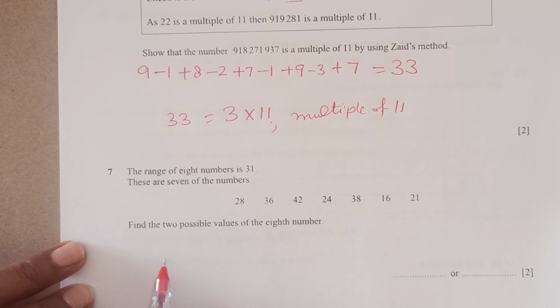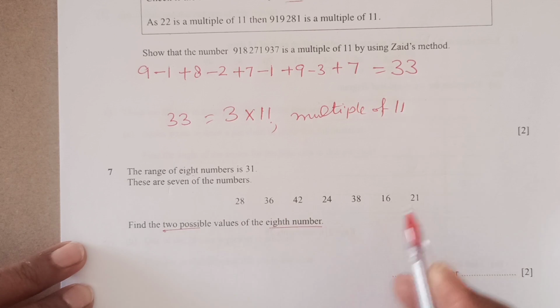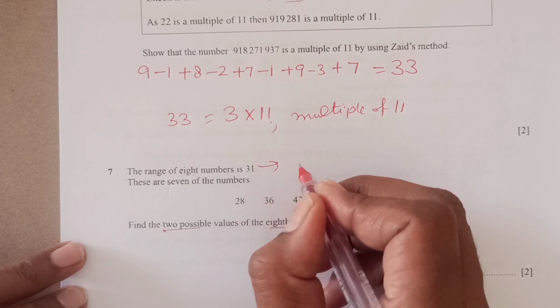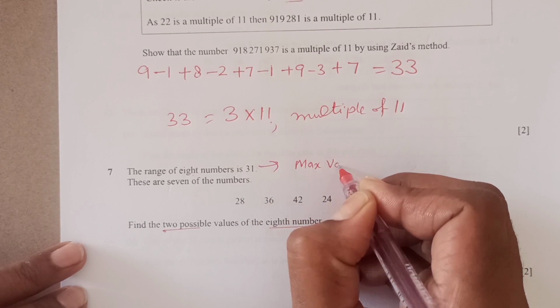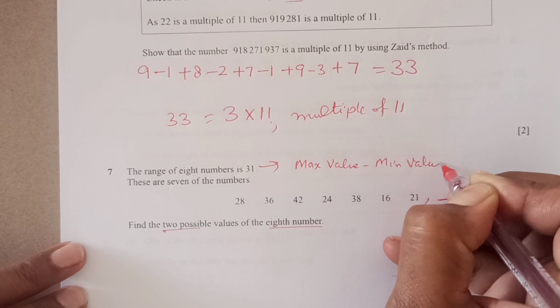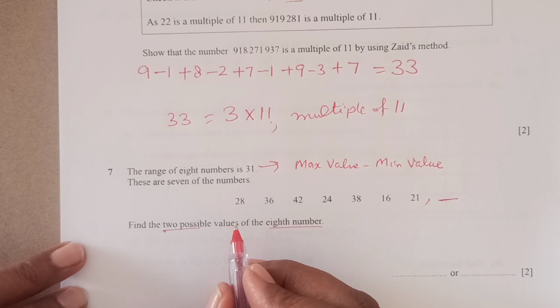We have 7 numbers here. Find 2 possible values of the 8th number. We don't know what the 8th number is. So, as you know, what is range? Range is maximum value minus minimum value, right? Maximum value minus minimum value.